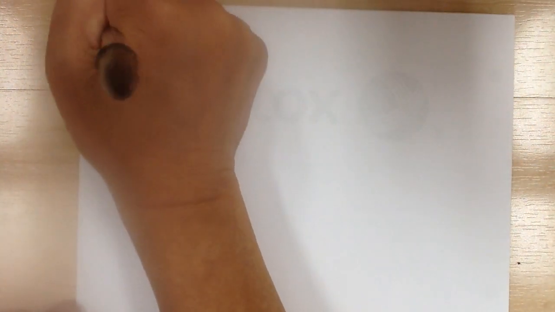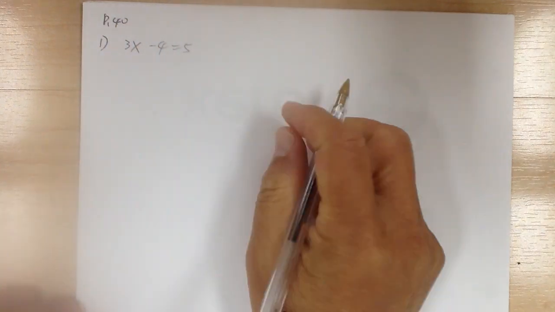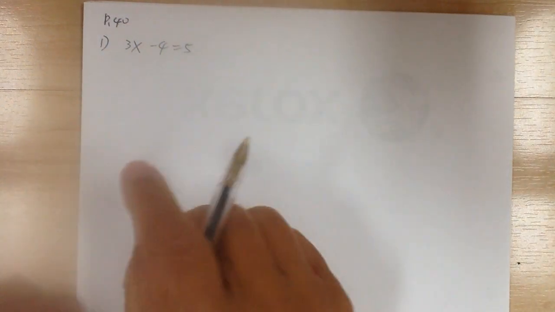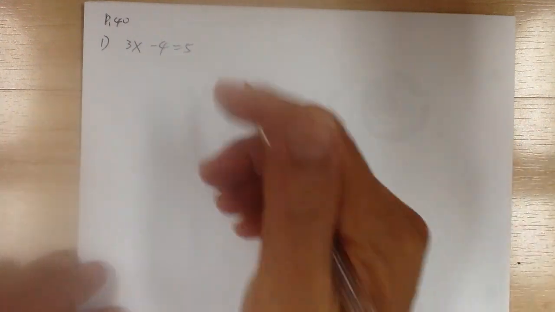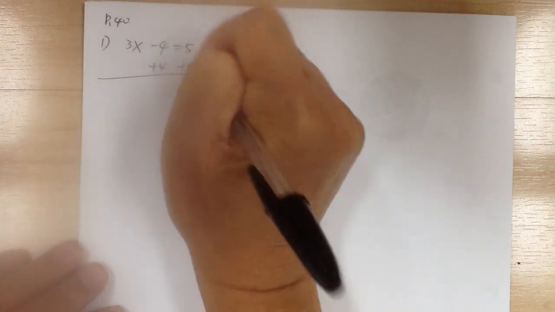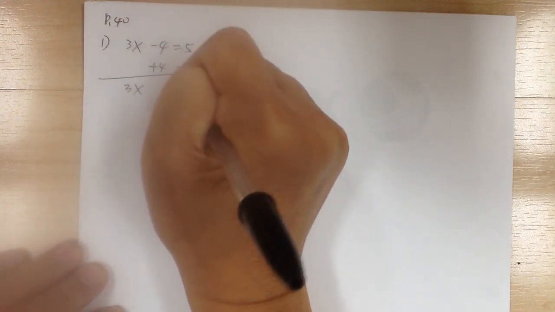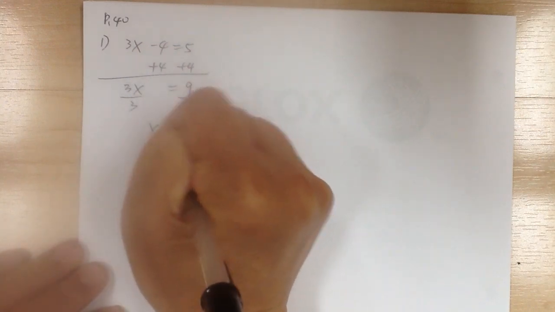Let's go to page 40 and start with number 1. Okay, you have 3x minus 4 equal to 5. So again, to solve, you want to undo everything. The rule of thumb is you're going to undo the things that are farther away. And so that's going plus 4 on both sides. So you got 3x is equal to 9. And you divide by 3, so x equal to 3.